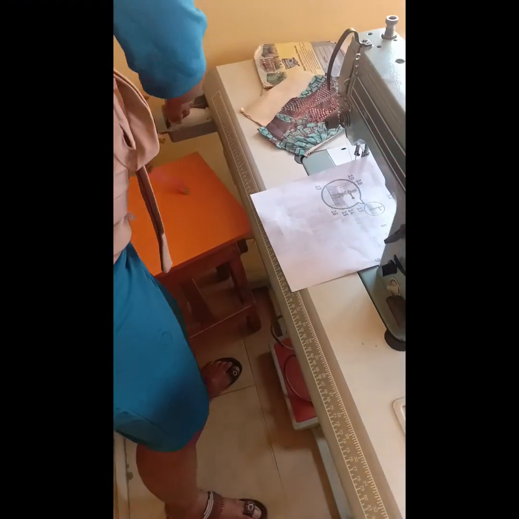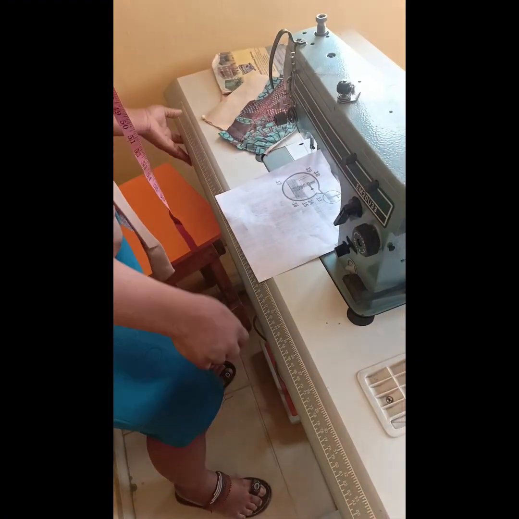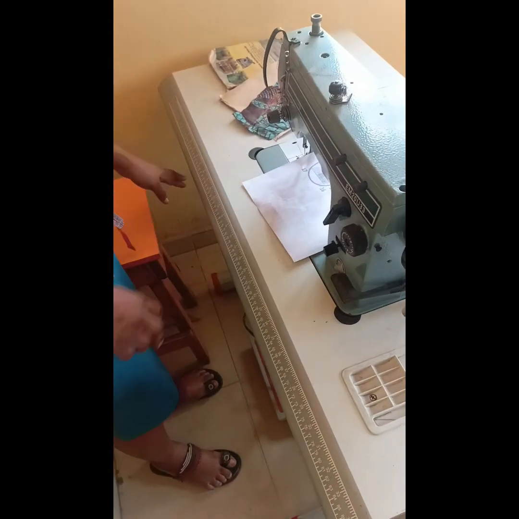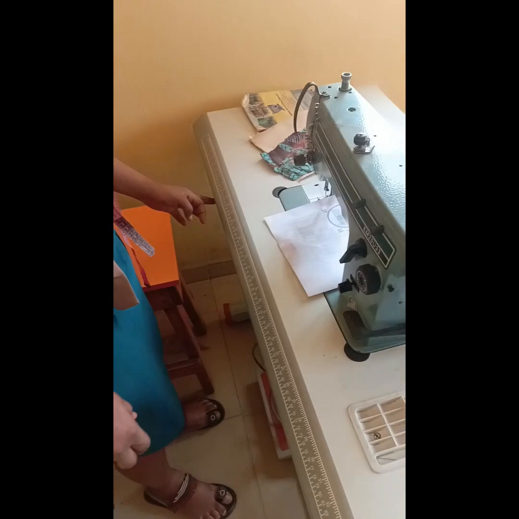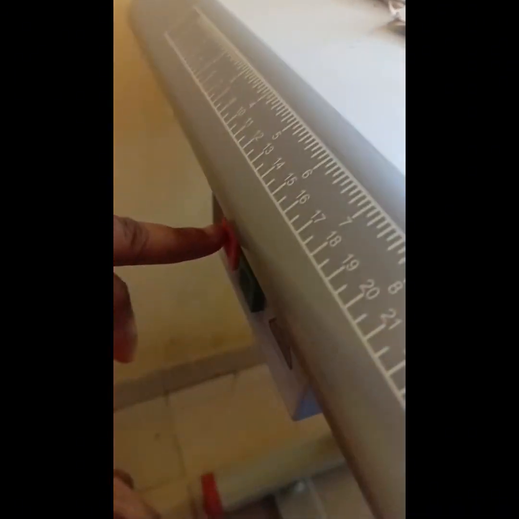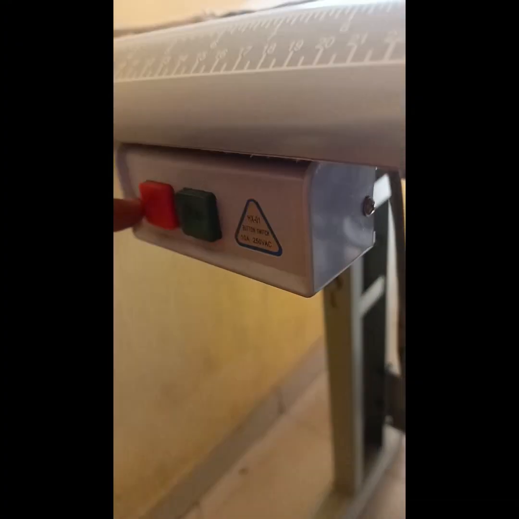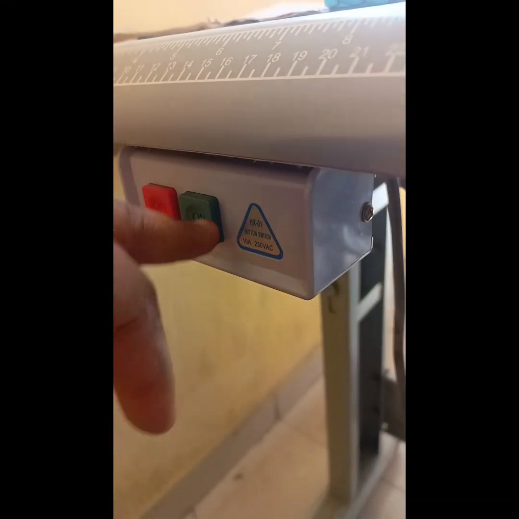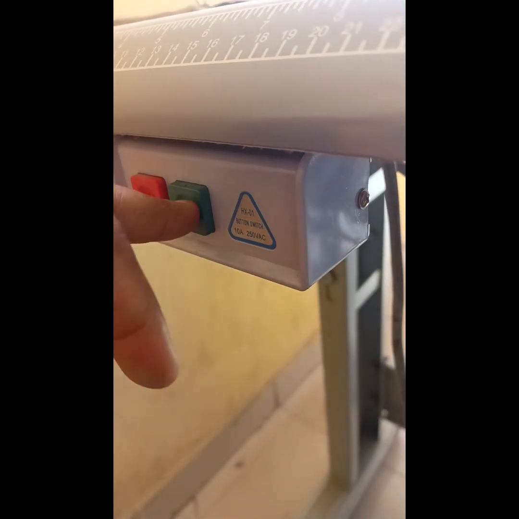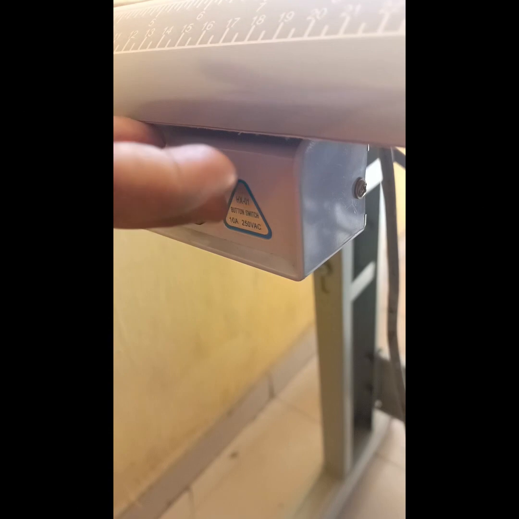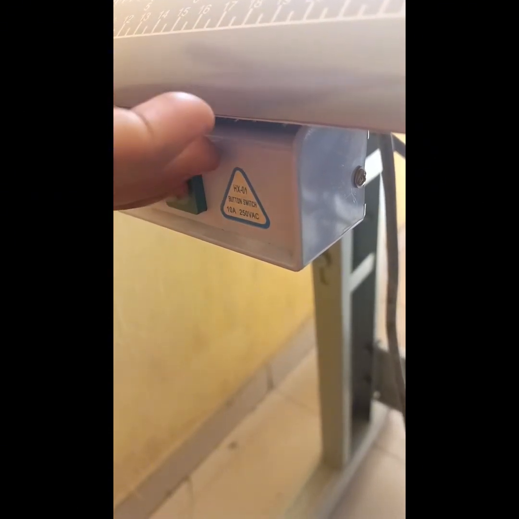So now, the electrical machine has a power on and off button. Here you can see the on and off button. With this, when there's light, you put it on. Once you just click once, it will go on.